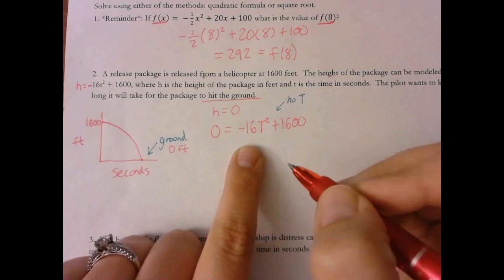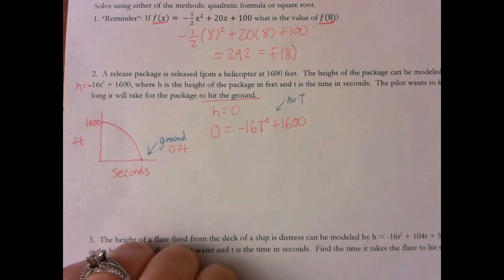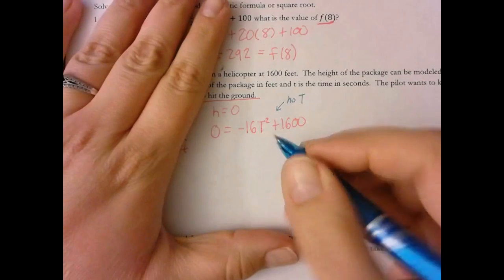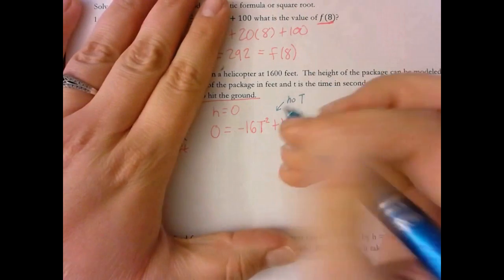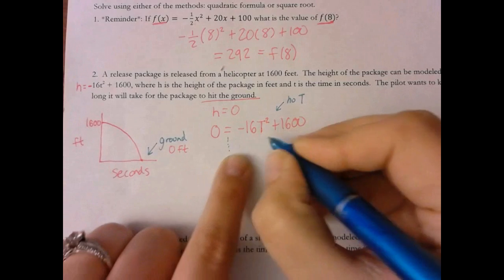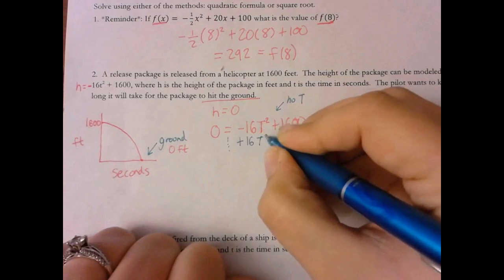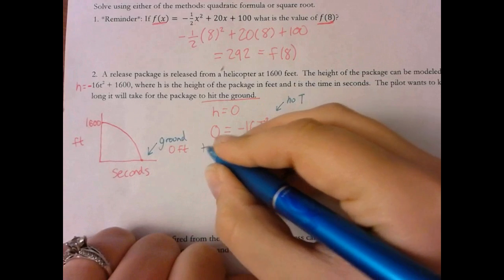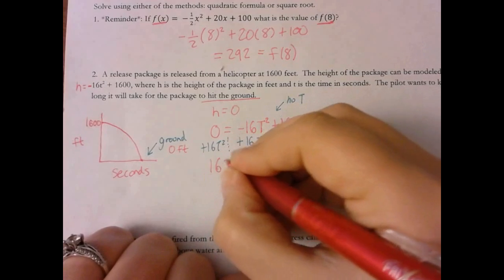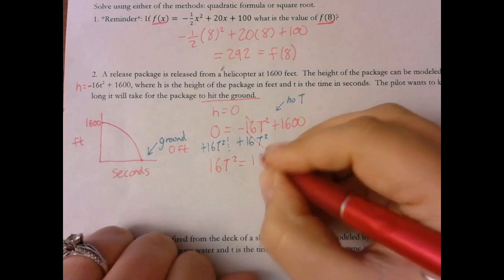So that means we can use that square root trick. Because if I can use a shortcut, I'm going to use it. Remember the first step of the square root trick: we've got to get our ax squared on one side and our c on the other. So the easiest way to do this, we need to add or subtract something on both sides. I'm going to add 16t squared to both sides of my equal sign. That gives me 16t squared on the left. This cancels, so we just get 1,600.